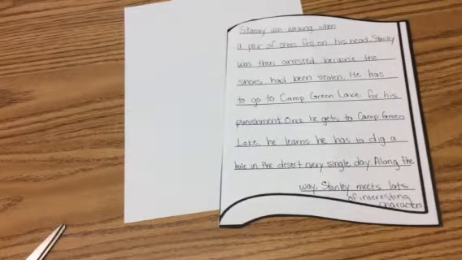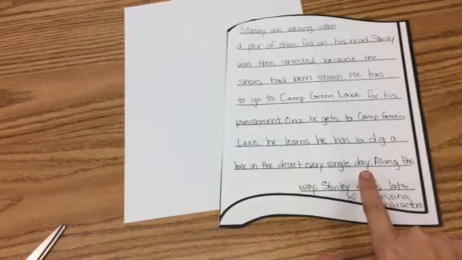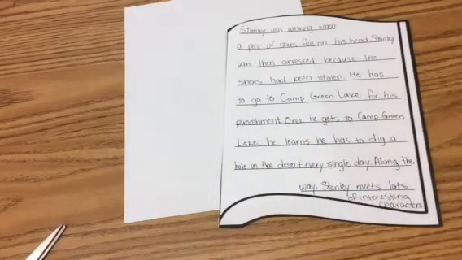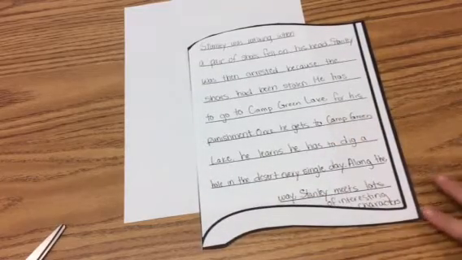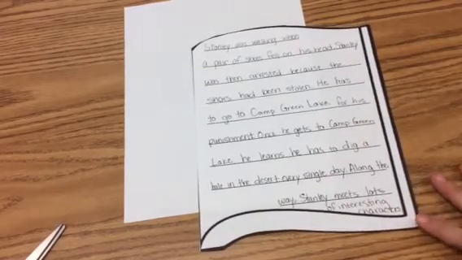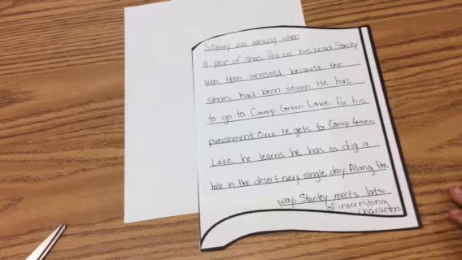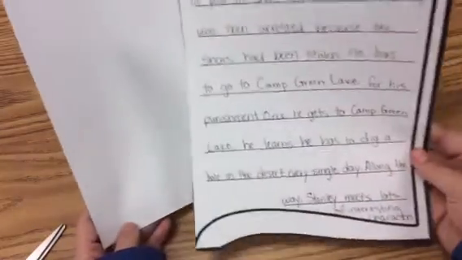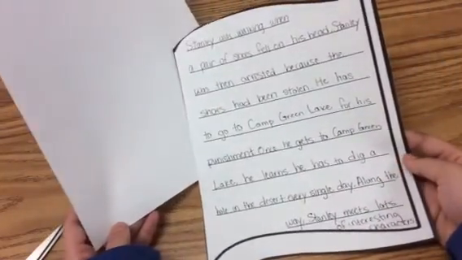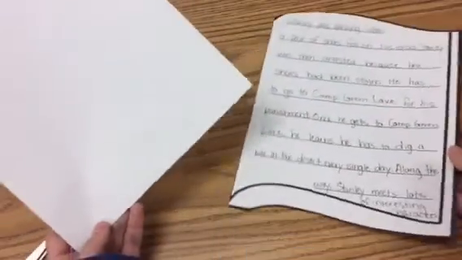You should also have your paragraph published on the final copy paper. It should also be cut out and ready for the final step. Today's step is going to be creating your cover page. And how you're going to do that is, first off, you need your published paragraph. This should have been in your work folder.